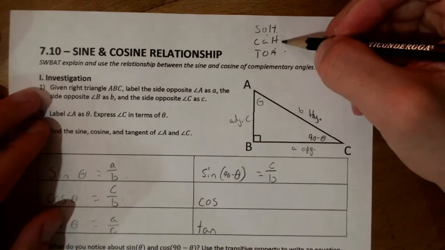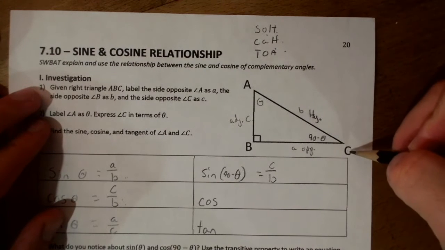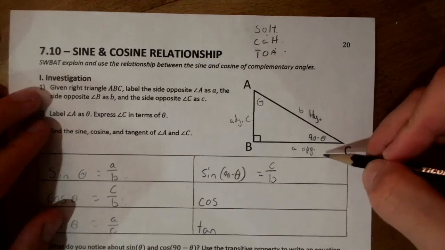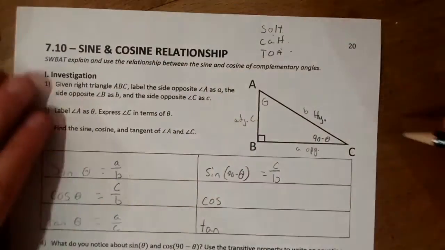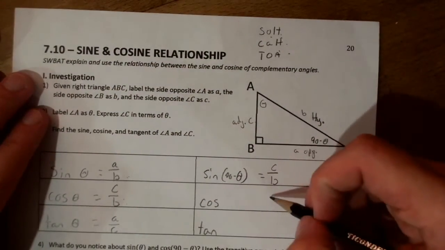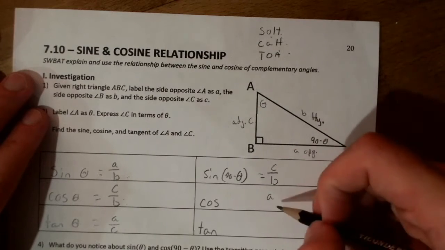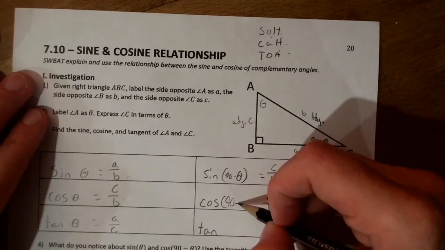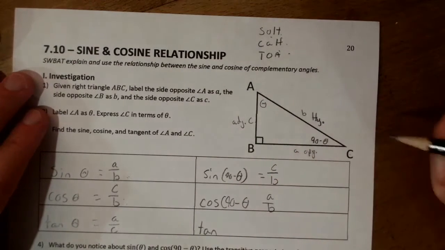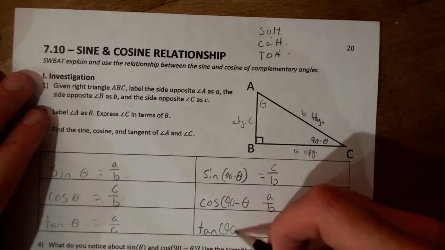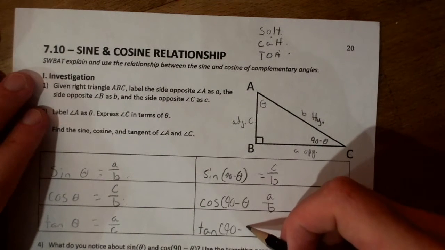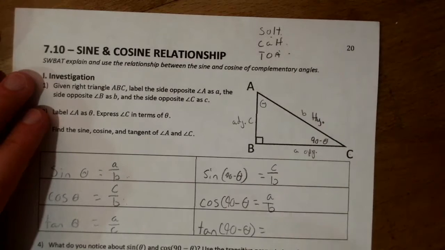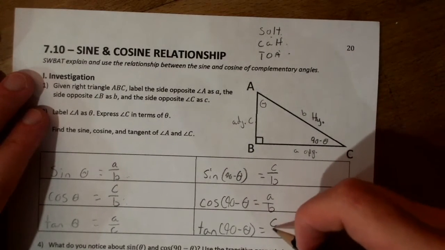Cosine, once again, is adjacent over hypotenuse. Our adjacent in reference towards C is going to be BC and AC, or A over B. And if we're going to do tangent of angle C, or that 90 minus theta, we'll end up with C over A.